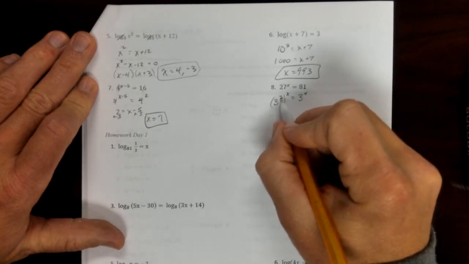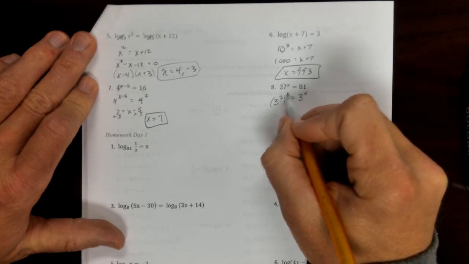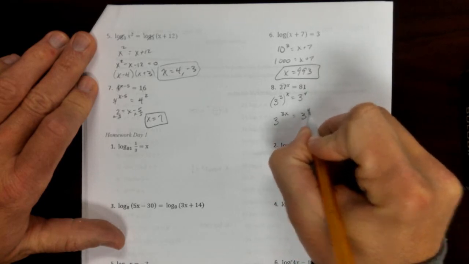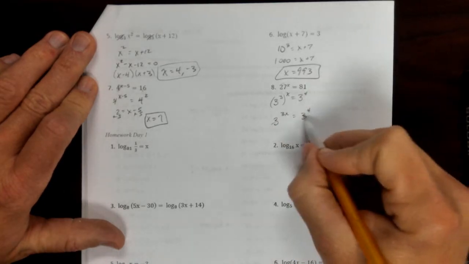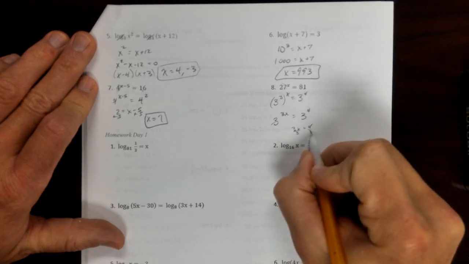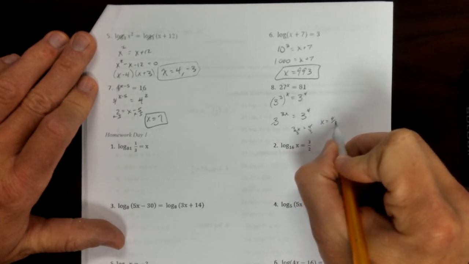Now again, this 3 raised to the third power raised to the x power, power raised to a power, you multiply, so 3 raised to the 3x is equal to 3 raised to the fourth. Same bases, those cancel out, and we get 3x equals 4. So then we're going to go ahead and divide by 3 on both sides. We get x equals 4/3.